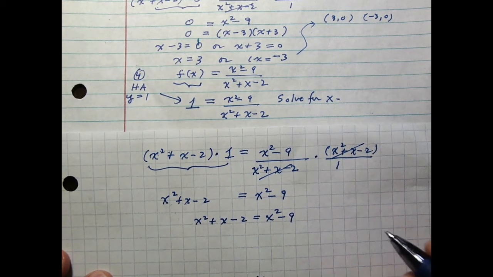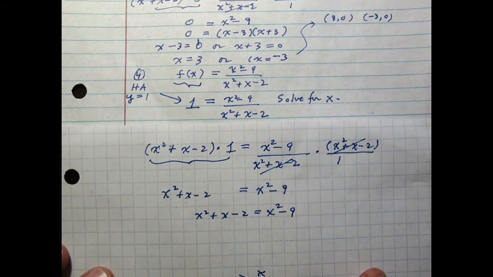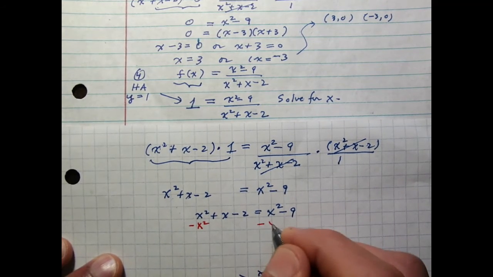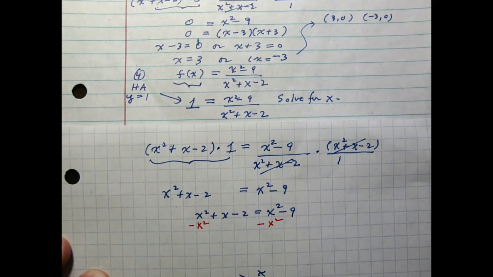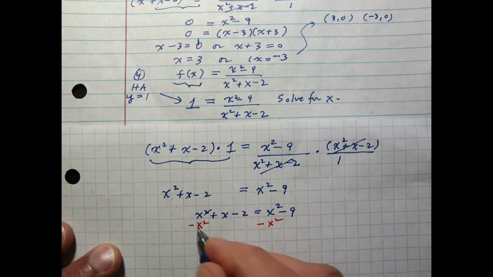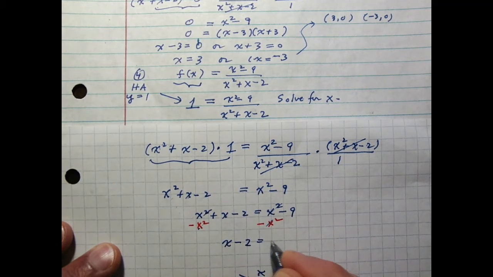And I still have to solve for x. I can subtract x squared from both sides here. It looked like I was getting a quadratic equation, but because I can subtract x squared from both sides, I end up with just x minus 2 equals negative 9.